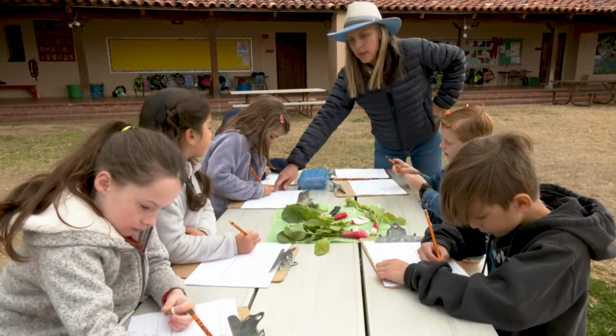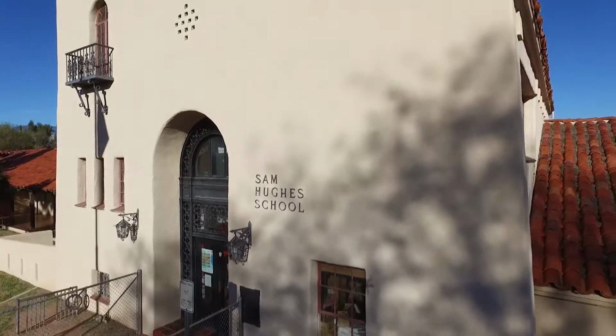PLCs are specific to designing meaningful instruction. They are really about that grade level, those standards, the students in those classes. That's the biggest thing. How are the students performing? And so it's really student-centric. Here at Sam Hughes, they're able to be grade level teacher teams. And during that time that they meet, they're able to disaggregate data from students.